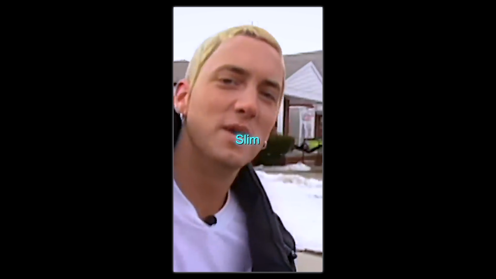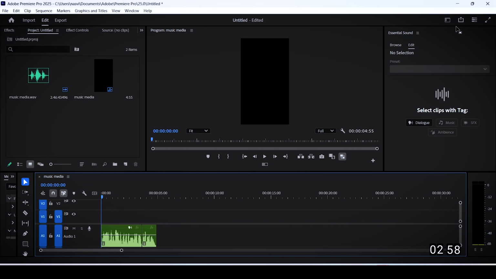Today I'll show you how to add this viral effect onto your captions in Premiere Pro, just like music media. This is a really quick and easy guide, and all you have to do is follow my steps. So first off, let's create our subtitles automatically.